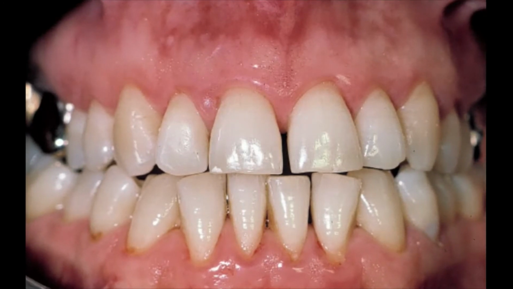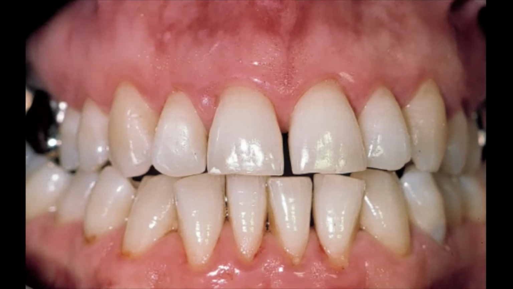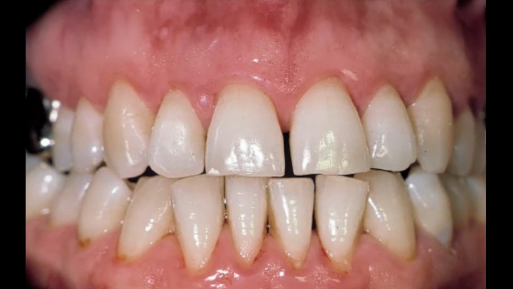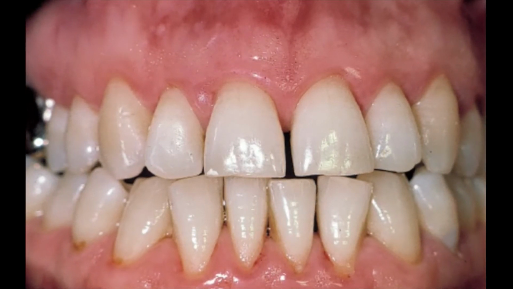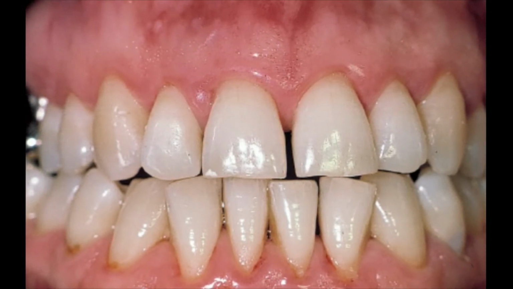It's called calculus. When you take food or drink high in carbohydrates, sugary or starchy foods, bacteria in plaque turn carbohydrates into the energy they need, producing acid. This acid causes irritation of gums, making them inflamed, and causing gum disease.